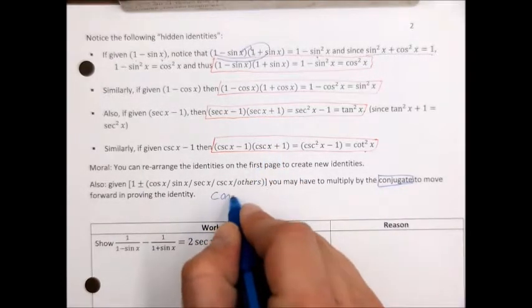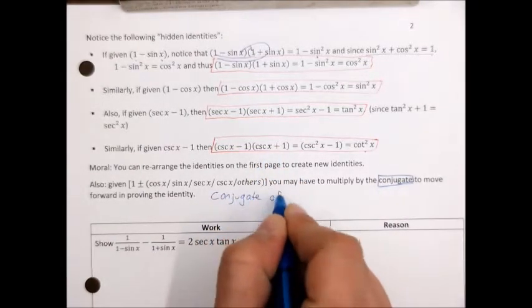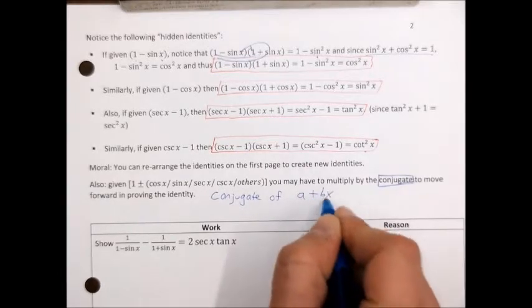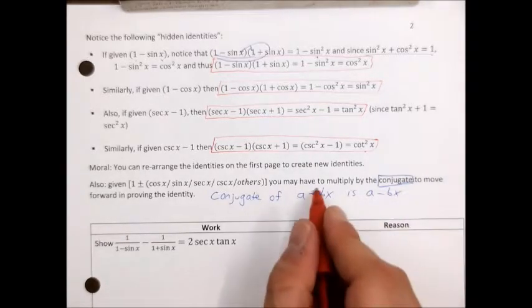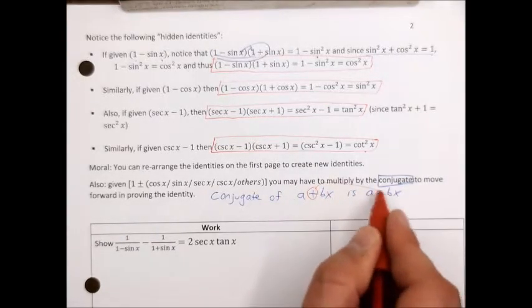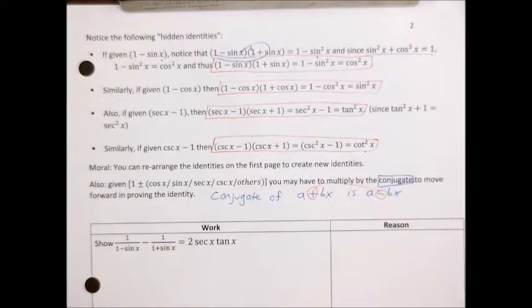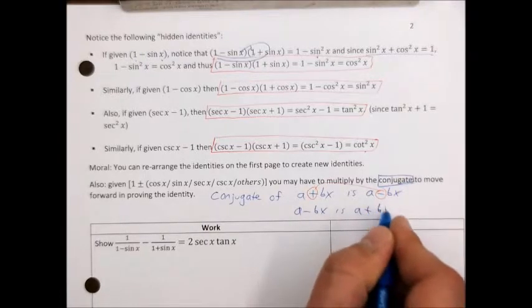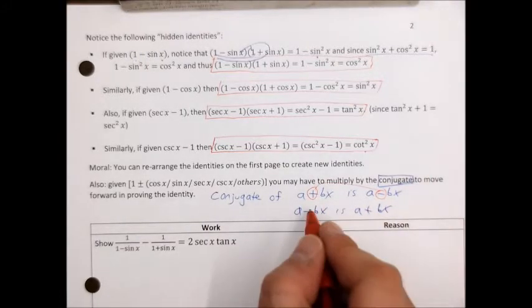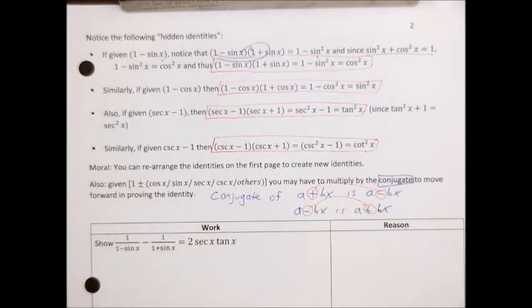And so in math, the conjugate of an expression a plus bx is just changing the sign between them. So the conjugate of a plus bx is a minus bx. And the conjugate of a minus bx is a plus bx. So that's just something you may see, especially if you go on and take future classes, like calculus. Conjugate just means you change the sign that's between the terms. Notice that a is always positive in all those cases. We don't change the sign of a, you just change the sign of what's between them.